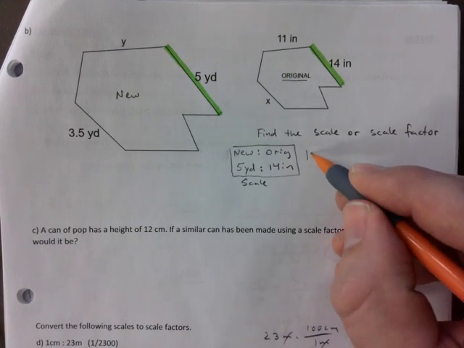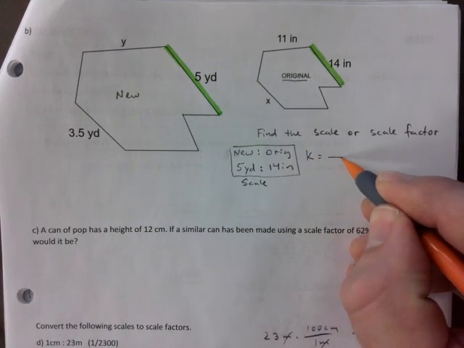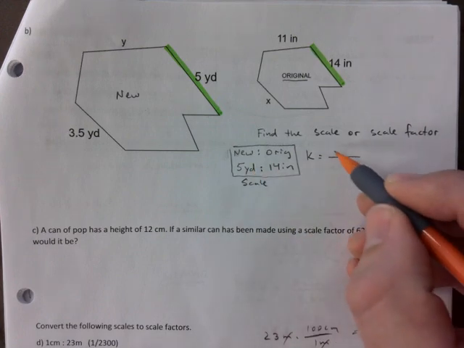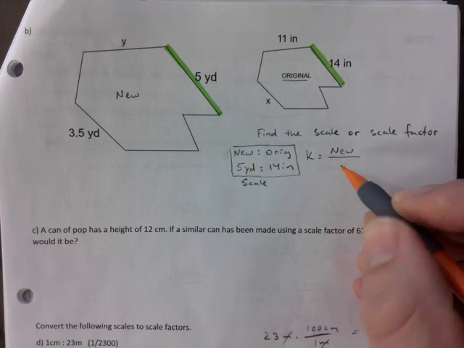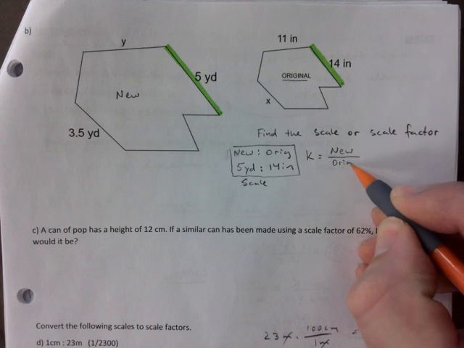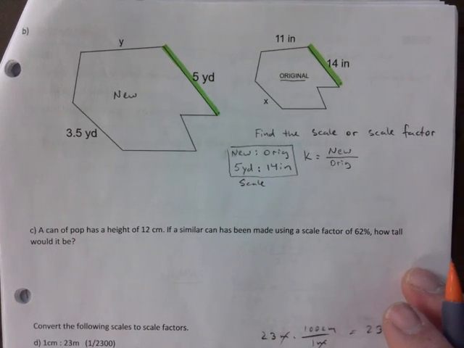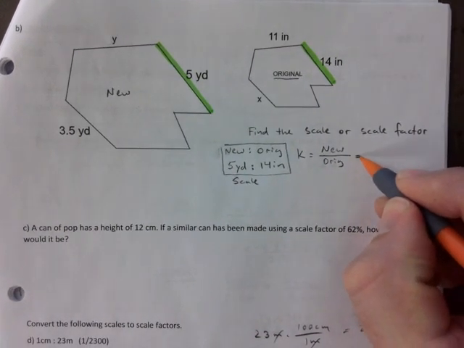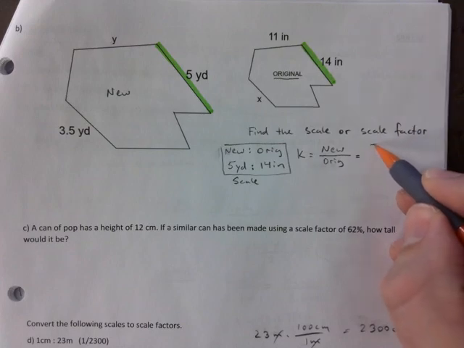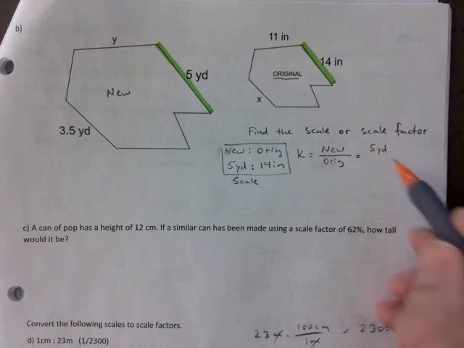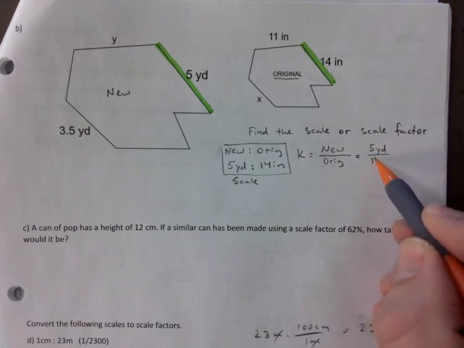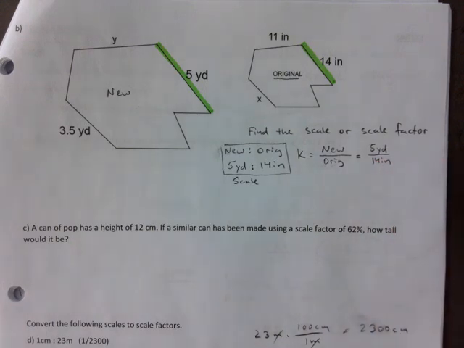So let's find our scale factor. To find a scale factor, we would go new over original, like that. And so we can go 5 yards over 14 inches, like that. And we need to convert our units here.